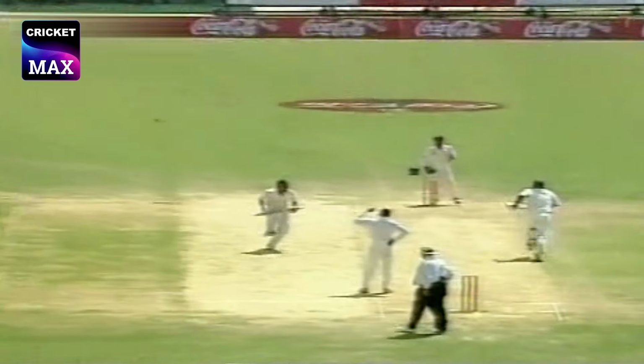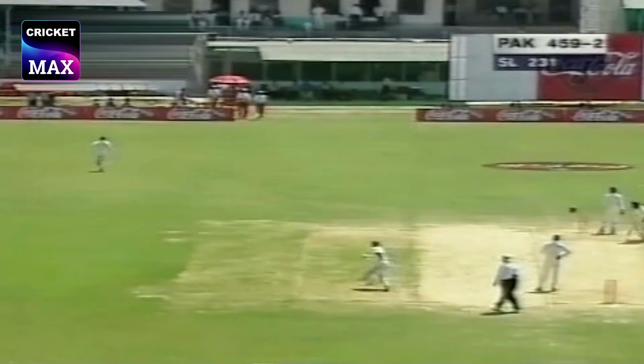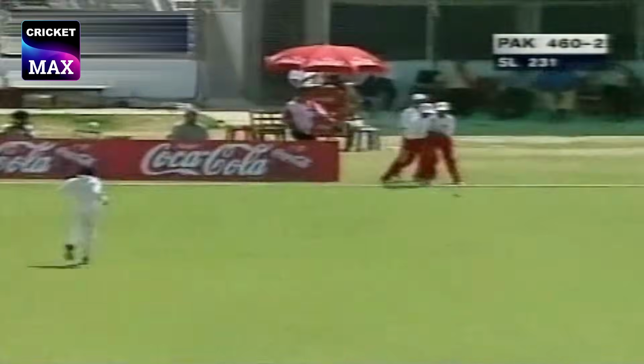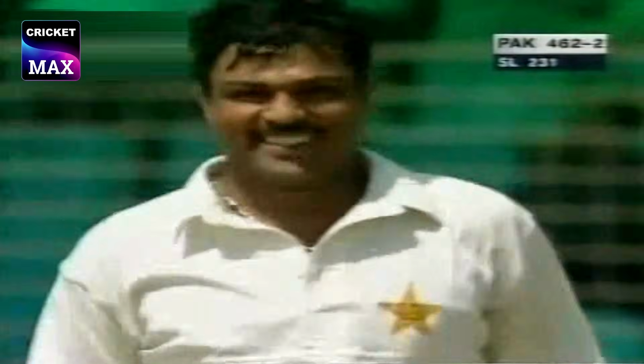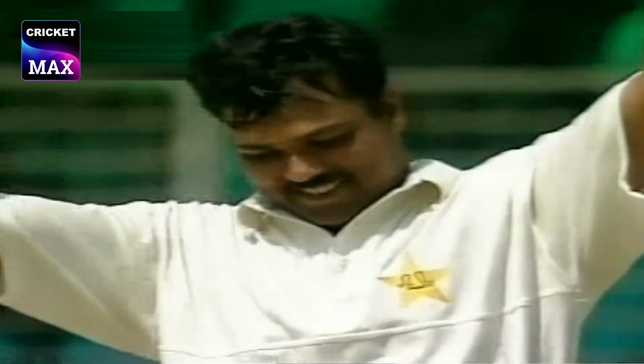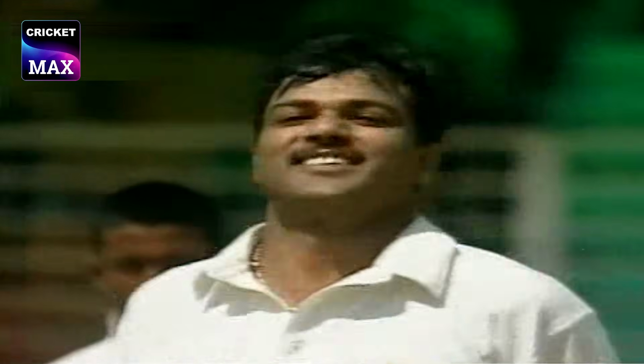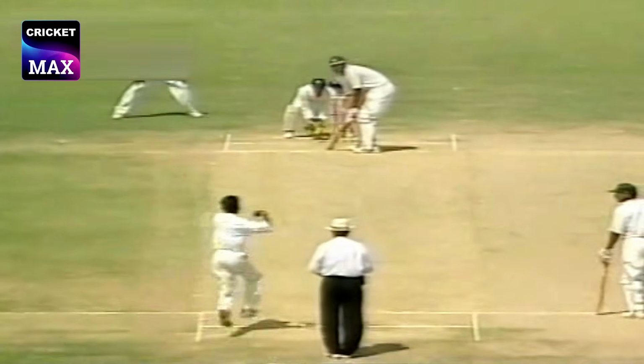Oh, and did he get an edge on that one? I think he might be running for 3 here. It may well go to the boundary for 4. Yes, it's gone all the way, and that's Ijaz's double century. And have a look at the reaction there. Huge smile on his face, and that really is well played. More than anything, it's been a real test of concentration.